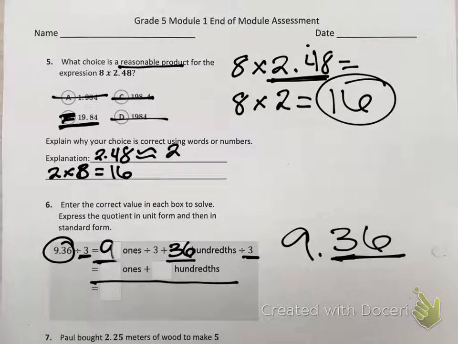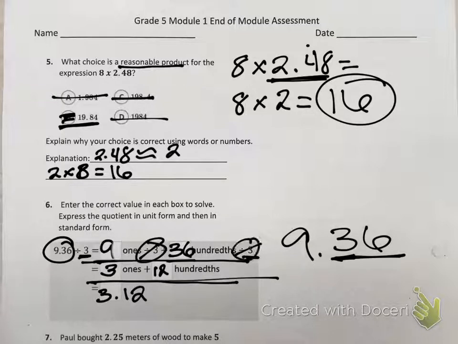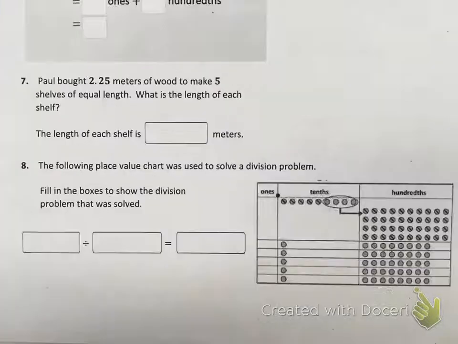So in this next box, as you can see, the divided by 3 is gone. So we're going to divide by 3. So 9 ones divided by 3 is 3 ones. 36 hundredths divided by 3 is 12 hundredths. And then we're just going to put them back together. So 3 and 12 hundredths. Now this is a way for the kids to break their numbers apart and do their division without getting scrambled and trying to do the standard algorithm with division, because some of them do still struggle with it. So it tries to break it down for them.